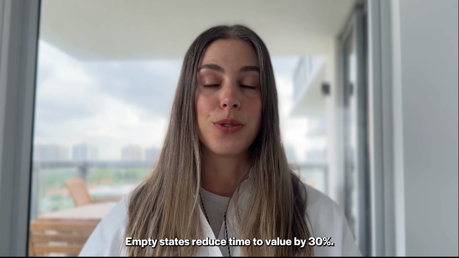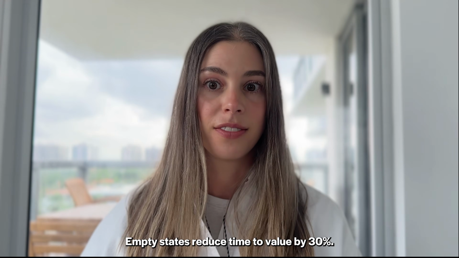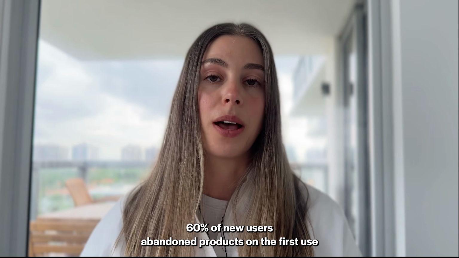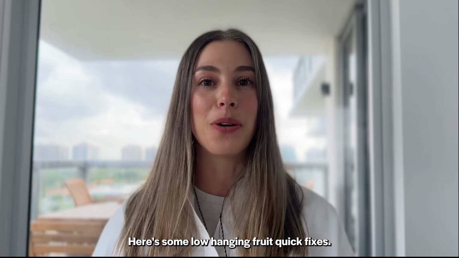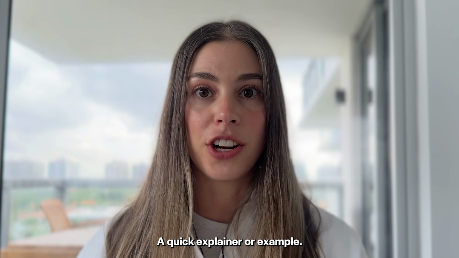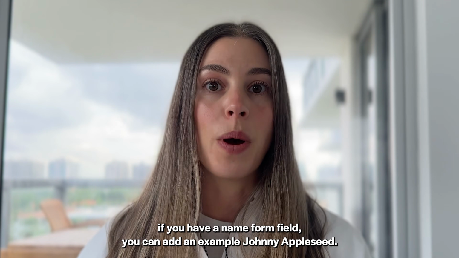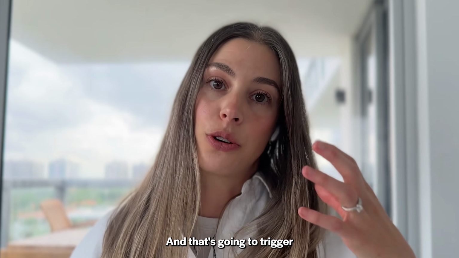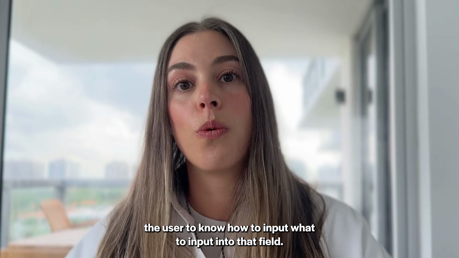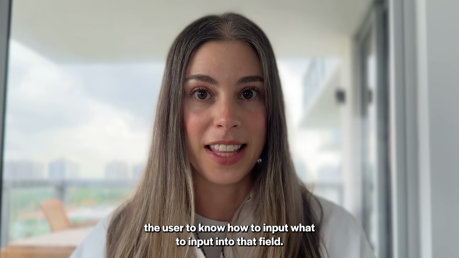Empty states reduce time to value by 30%. 60% of new users abandon products on the first use because they don't know what to do next. Here's some low-hanging fruit quick fixes. A quick explainer or example. For instance, if you have a name form field, you can add an example, Johnny Appleseed, instead of leaving it completely blank. And that's going to trigger the user to know what to input into that field.